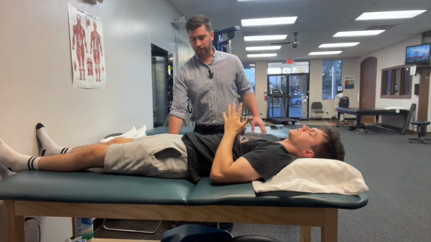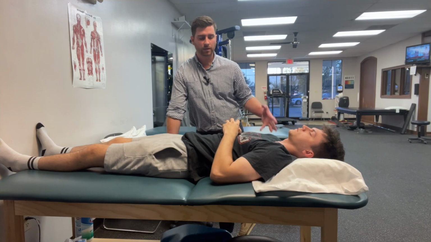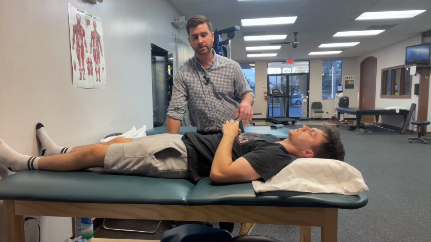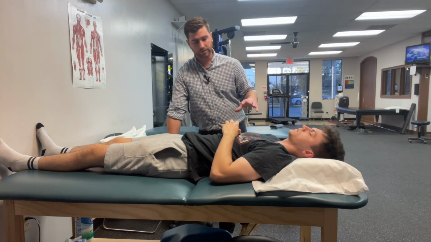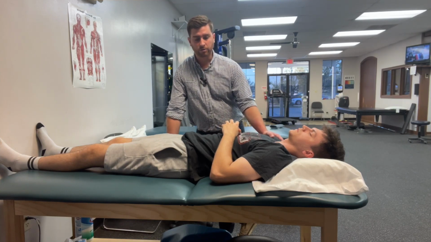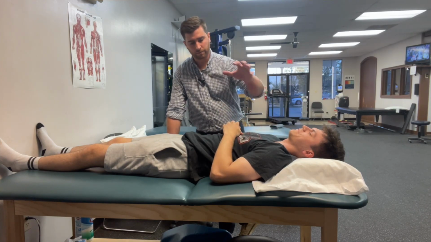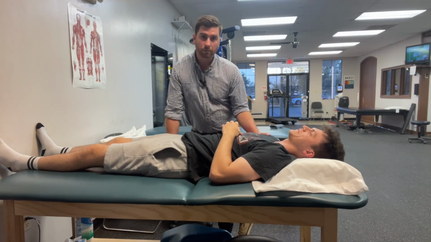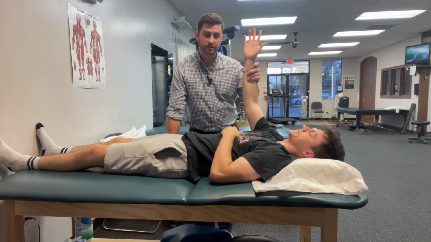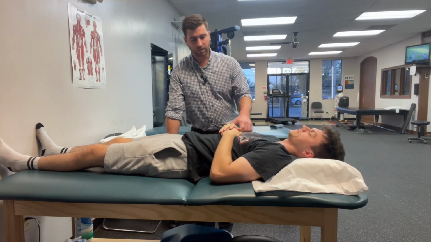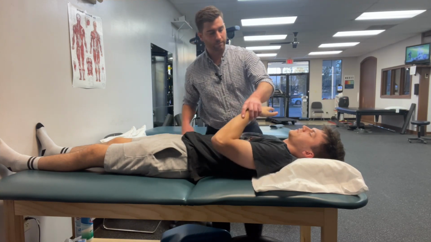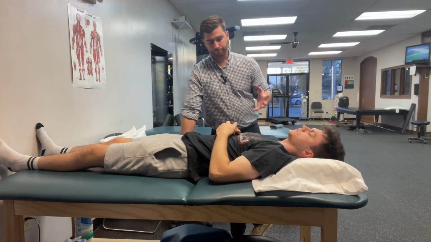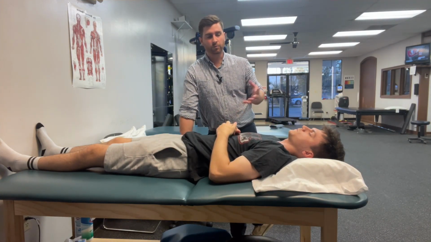All right, so we're going to talk about how to progress nerve glides for the upper extremity, specifically the radial nerve in this case. The example we're going to use is Evan here, and we're going to assume he has a radial nerve problem on this arm, and it's going to be severe enough that he's not going to tolerate a full radial nerve test.